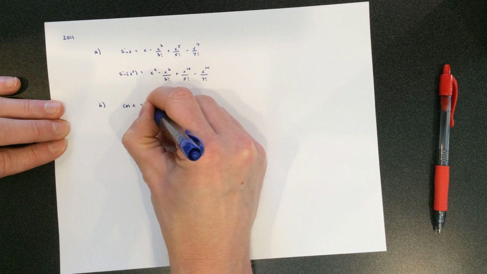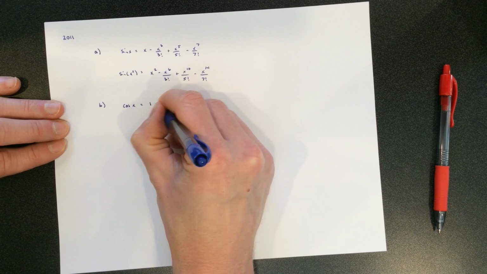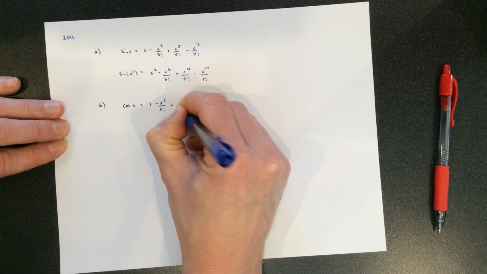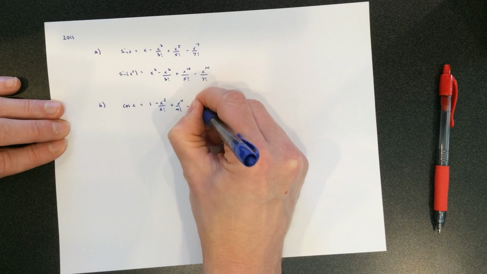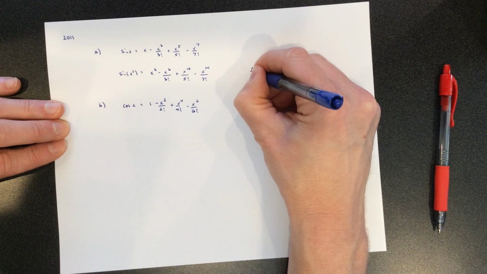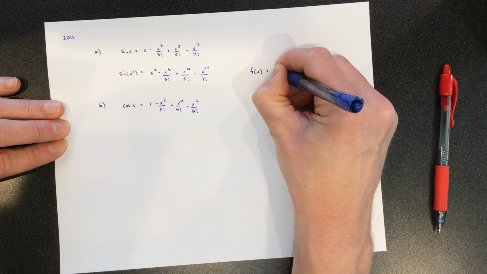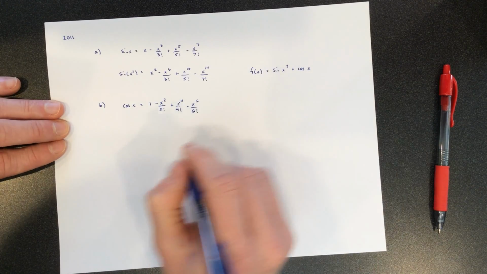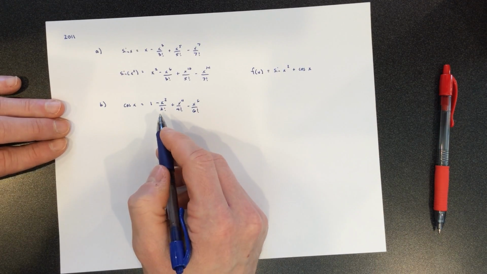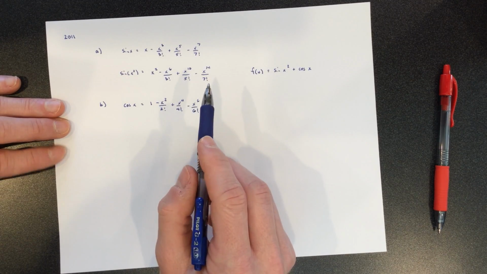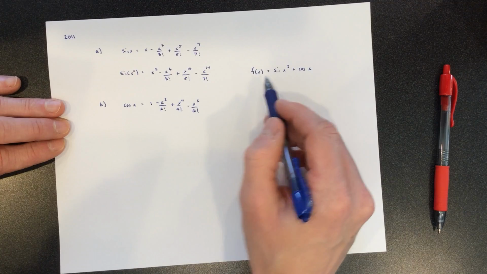Cosine x is 1 minus x squared over 2 factorial plus x to the 4th over 4 factorial minus x to the 6th over 6 factorial. And as a reminder, f, they define this for you, is sine x squared plus cosine x. So the last part of part B says, write the first 4 non-zero terms of the Taylor series for f. So we need to write f.